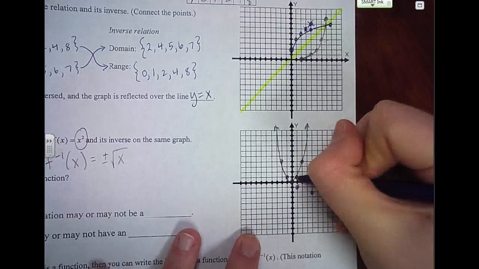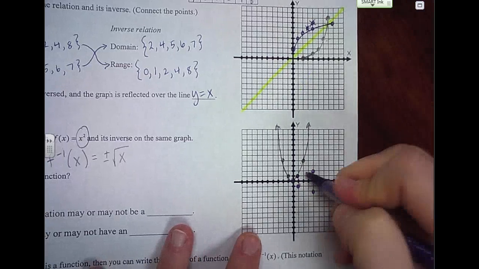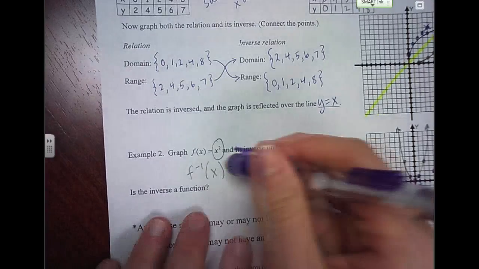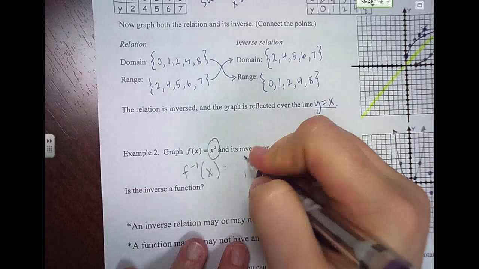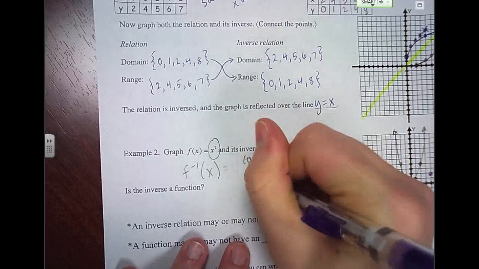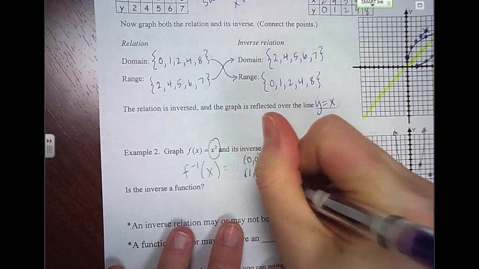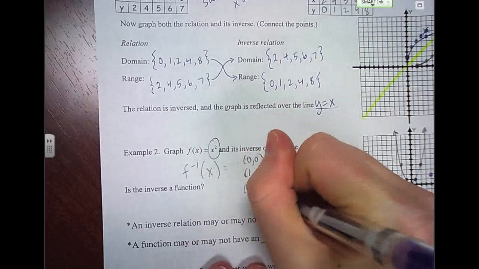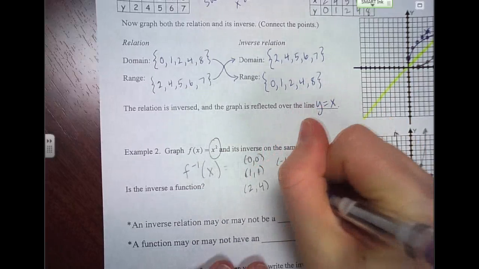Remember, even though you don't know how to find the inverse function yet, you can take the coordinate points of x squared. Some of the coordinate points we used: 0, 0, 1, 1, 2, 4, -1, 1, and -2, 4.